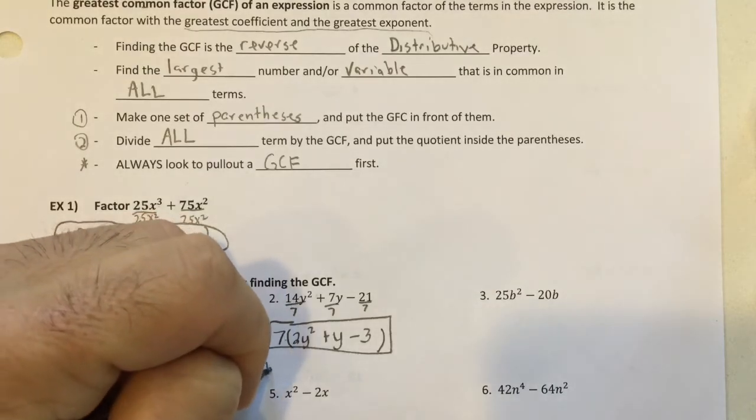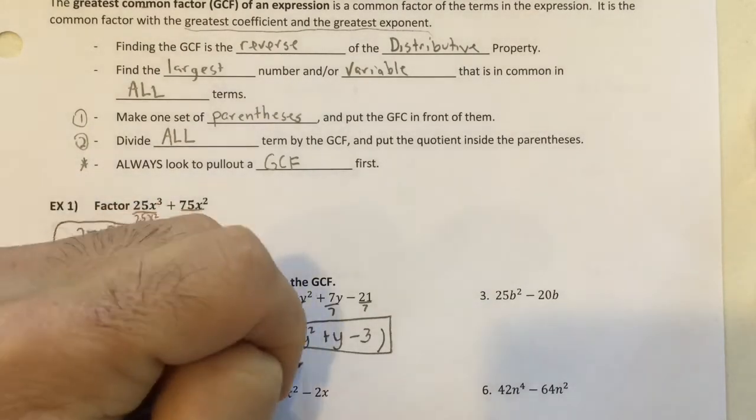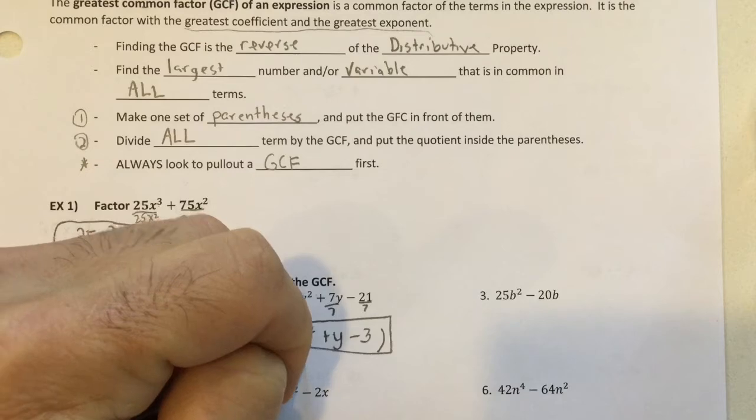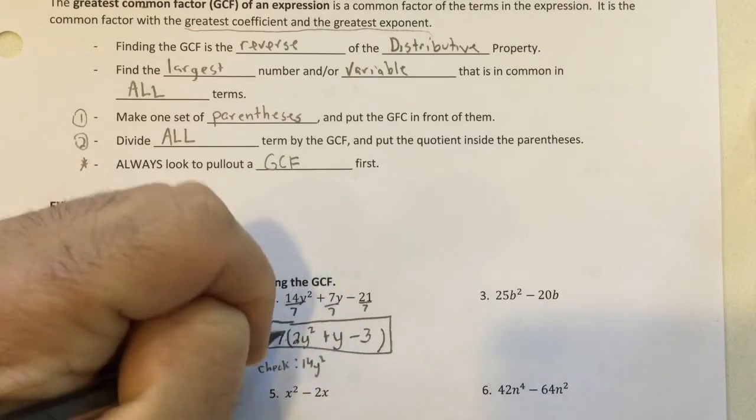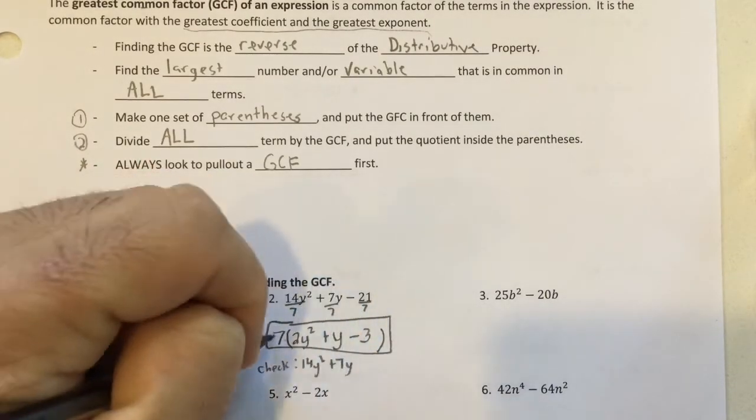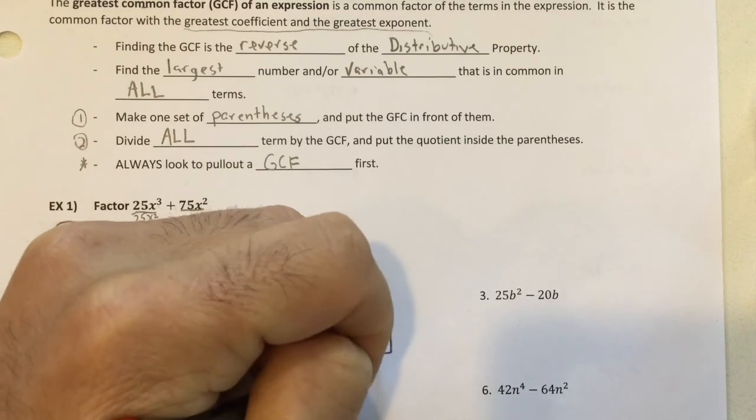If you did want to do a quick check, you could distribute. 7 times 2y squared is 14y squared. 7 times y is plus 7y. And 7 times negative 3 is negative 21. So it does check.